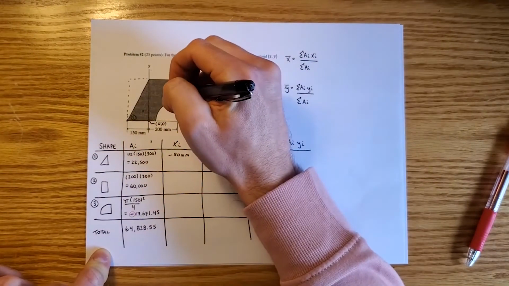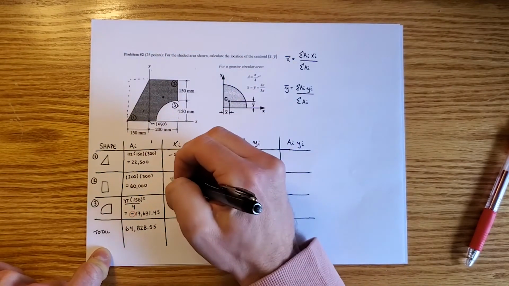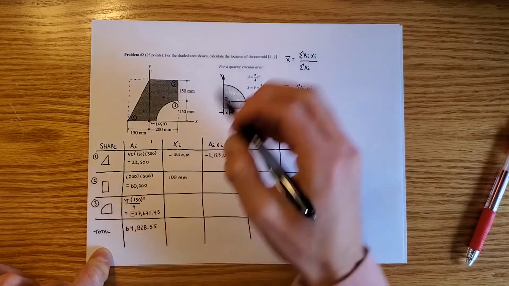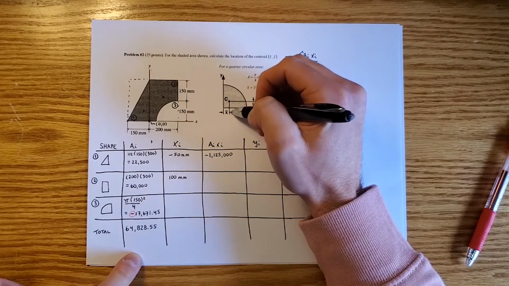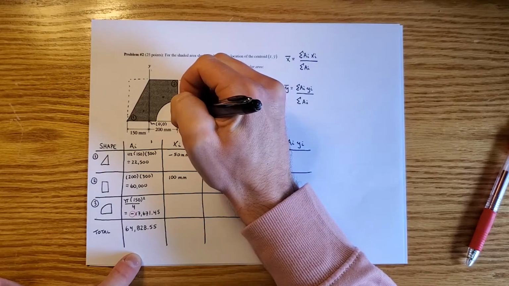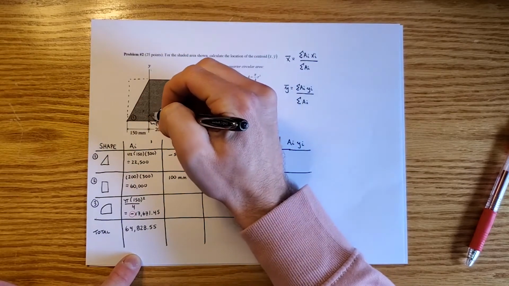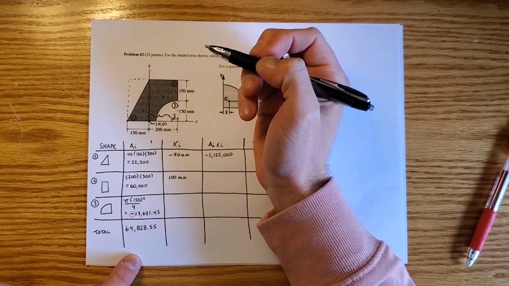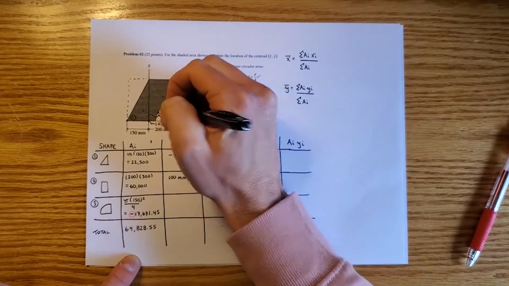When I identify the xi of the rectangle, well, its base is 200. I know that the centroid of our rectangle is about right there, halfway over, so it's 200 over 2, which is 100 millimeters. Now for our quarter circle, what we can see is we're given x bar, but x bar is from the flat edge. So what we've been given for our quarter circle is essentially this distance here. But really what we want is this distance from the datum point to the location.